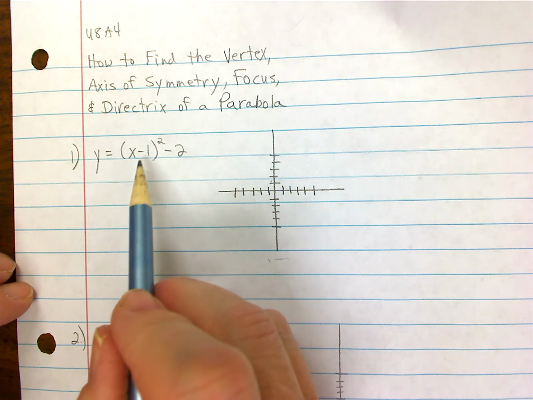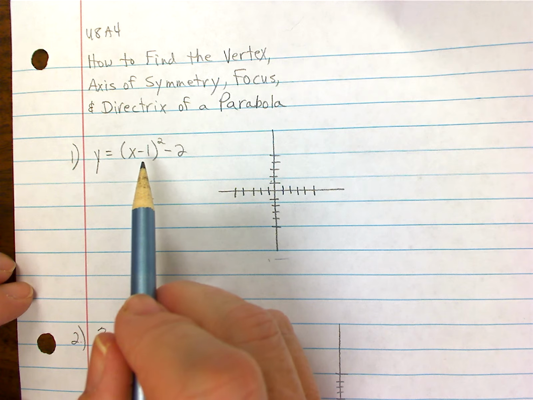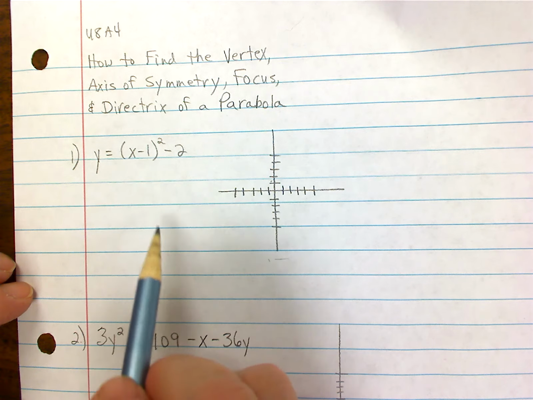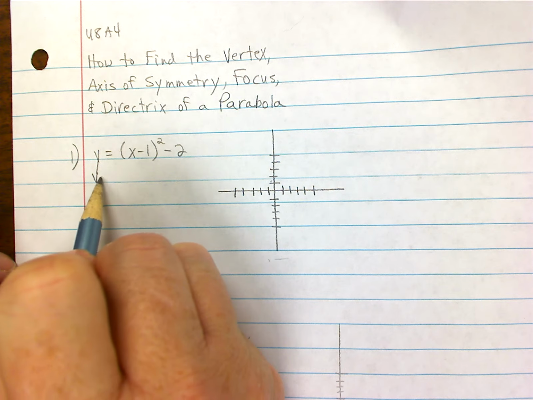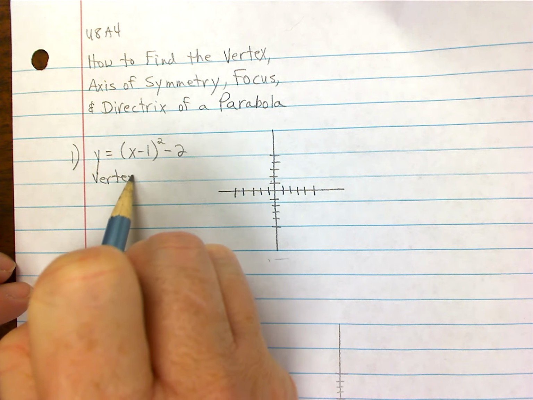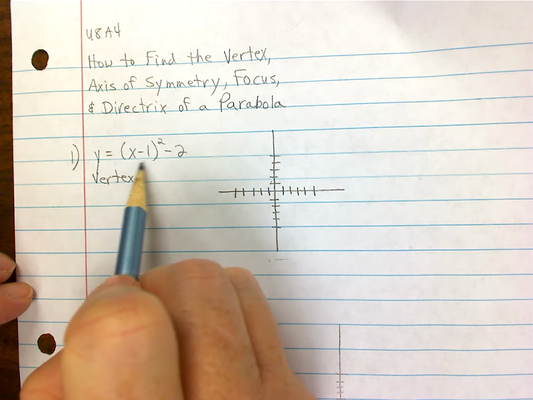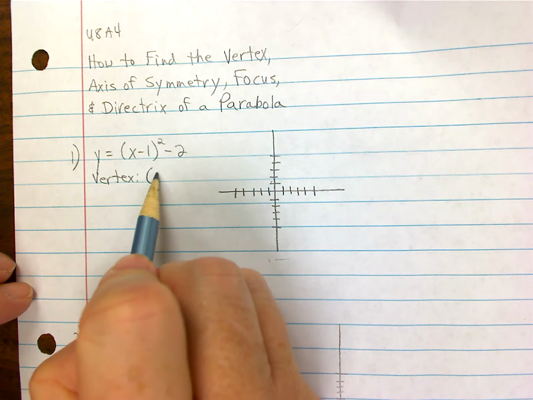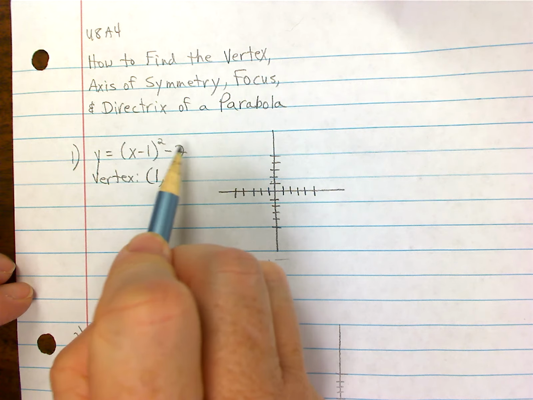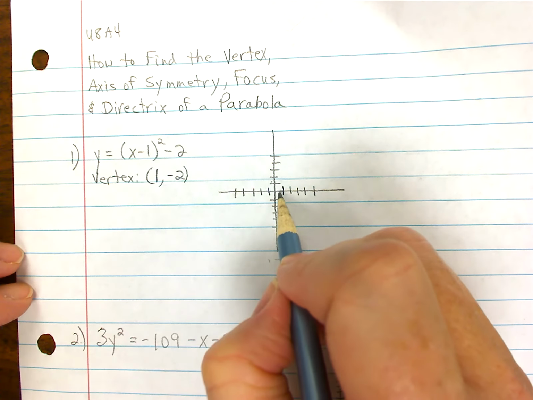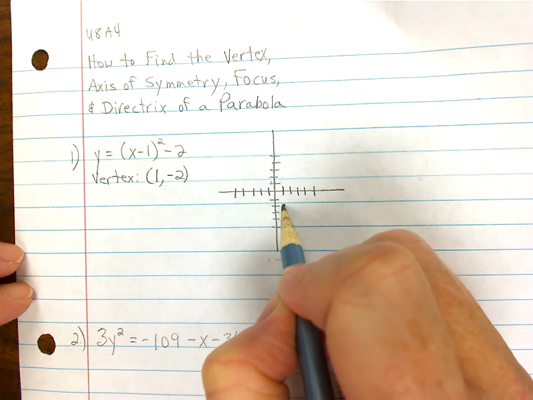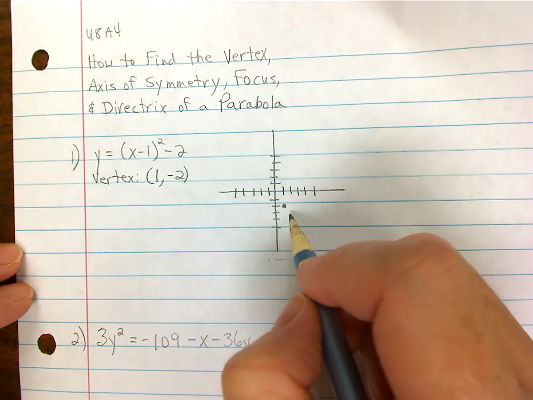I wanted to start with just an easy one that's already got everything simplified. Okay, so we know that this is x squared, so it's going to be a parabola that opens either up or down. Our vertex is going to be the opposite of what's in parentheses, so 1. And since this number is outside parentheses, it's just -2. So I'm going to go over here and go to 1, -2, and write my vertex there.